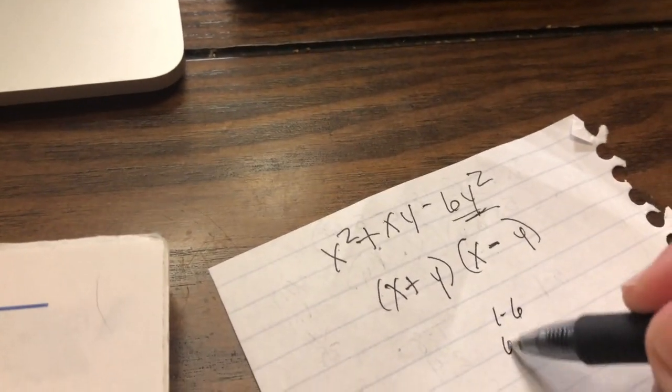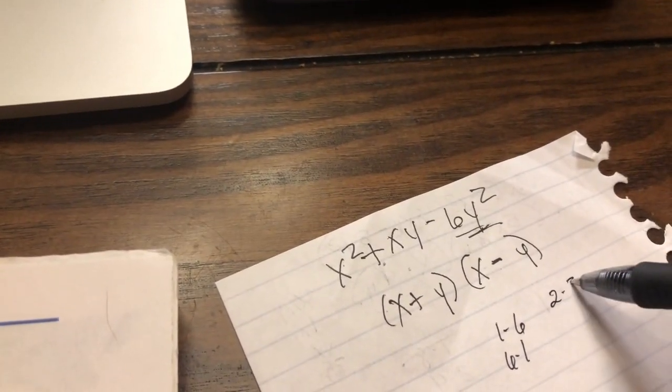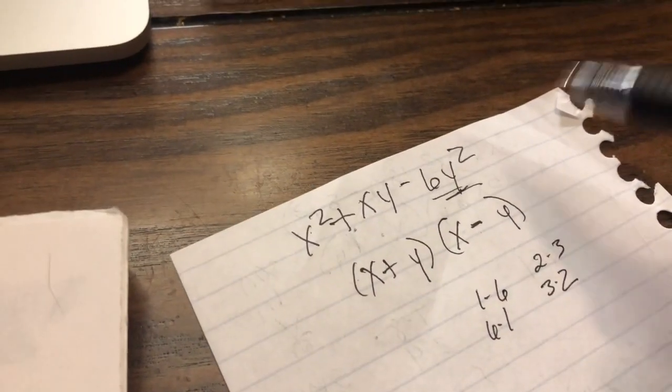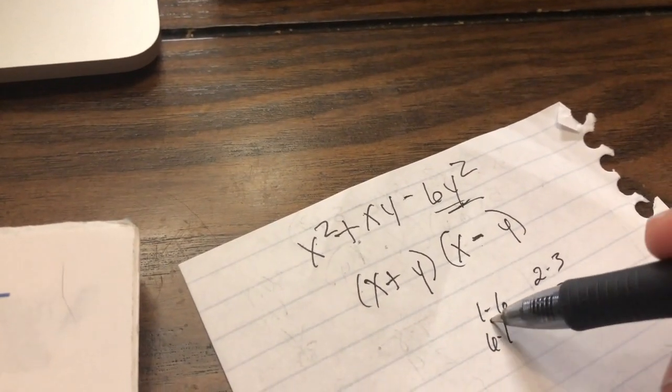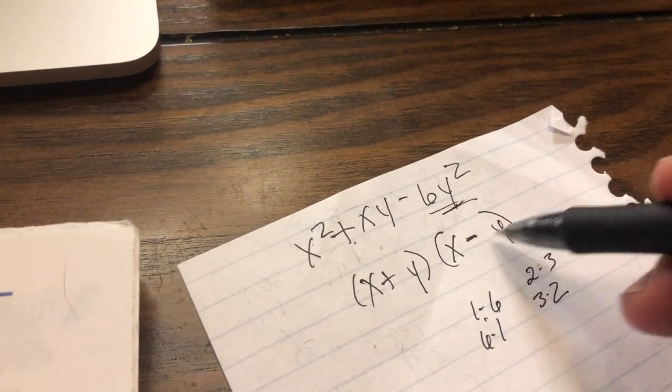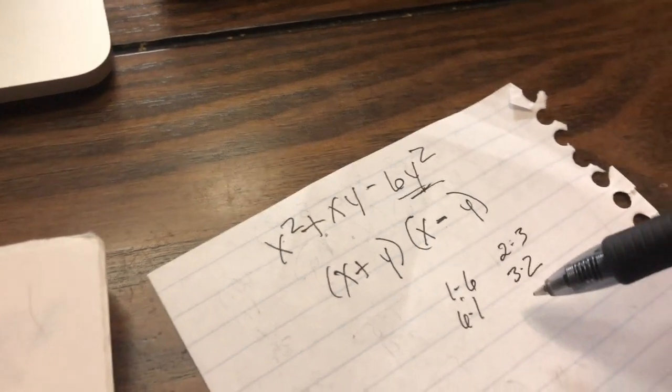So I've got to find out which combination will give me a positive xy. I can plug in numbers a few different ways. Some of them will work. Some of them will not. I'm always going to check it by foiling it to see if it works, until finally I'm going to get the right combination, which is going to be an x plus 3y and an x minus 2y.